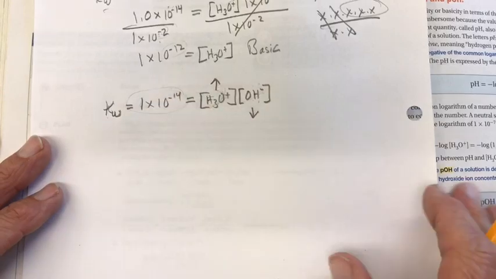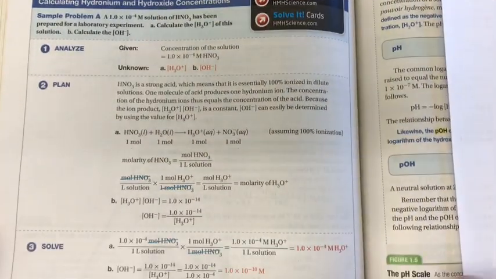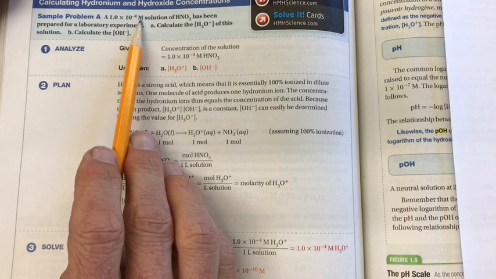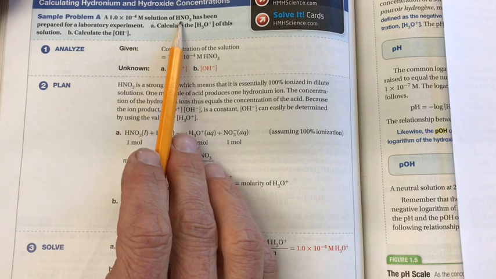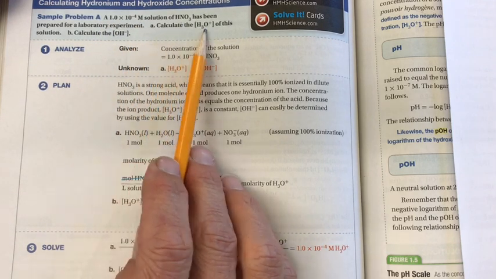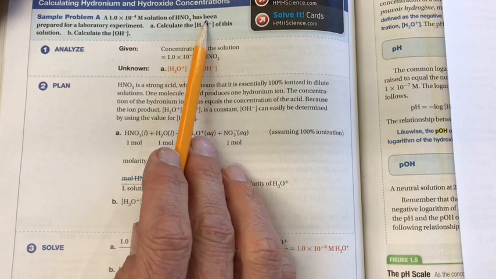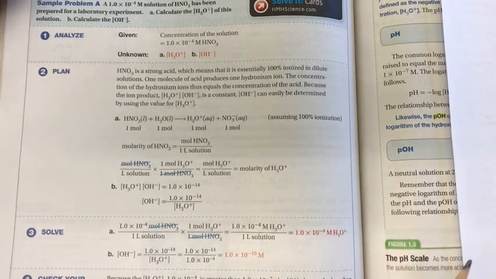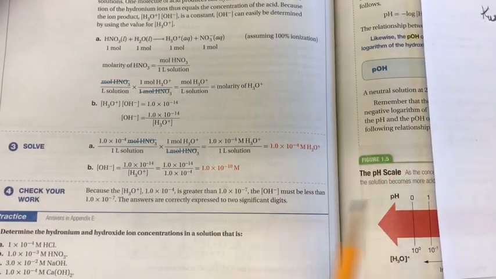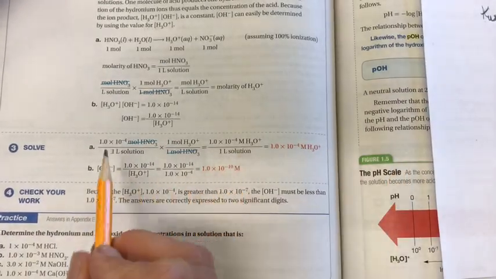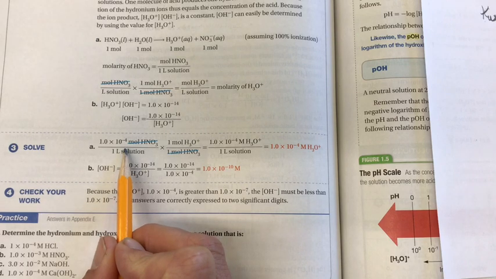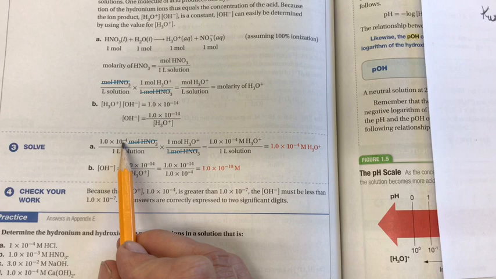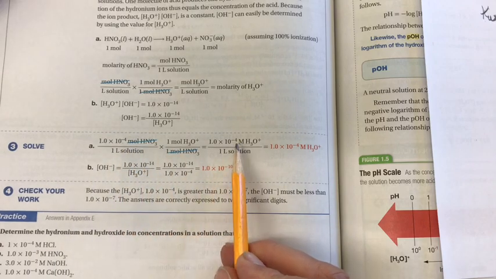Now, with this constant, you have an example in your book of some problems to do here. And here we have a concentration of nitric acid. And we want to calculate the hydronium ion concentration. Well, that part's pretty easy because they show the big fancy calculation, which is correct. Since it's a strong acid, it's going to completely form ions, and that concentration will be the same as the hydronium ion concentration.